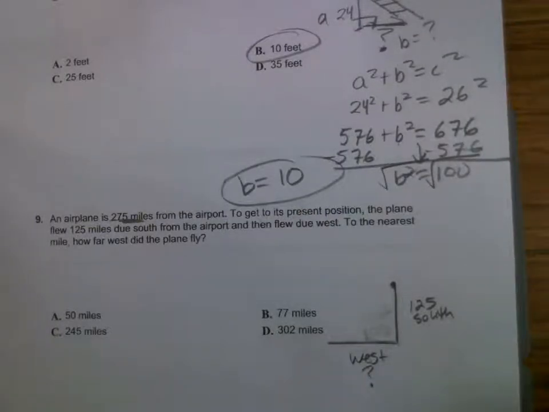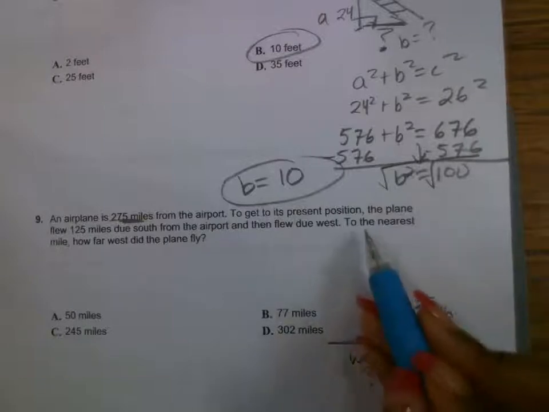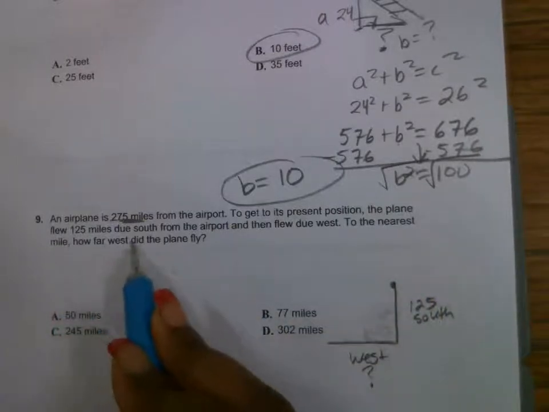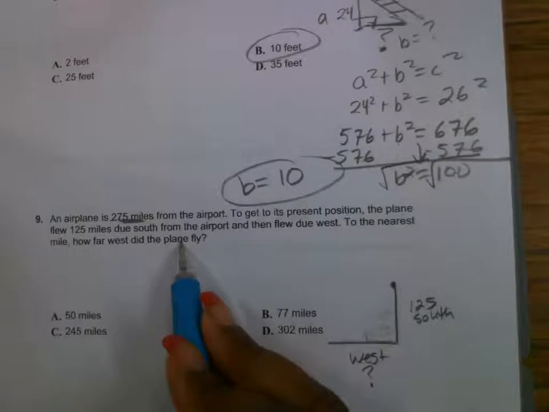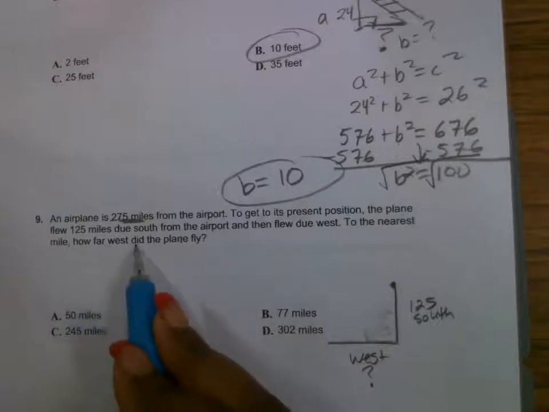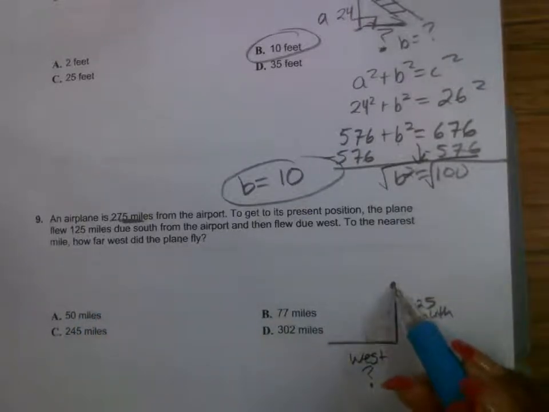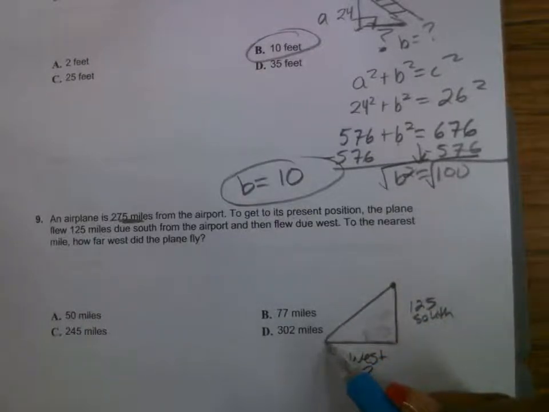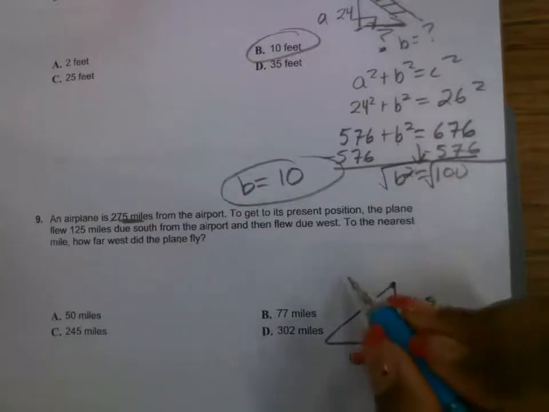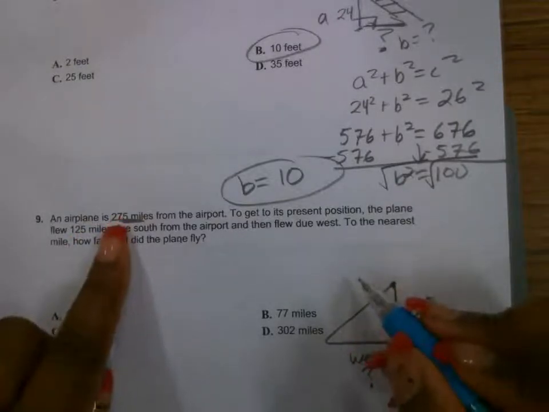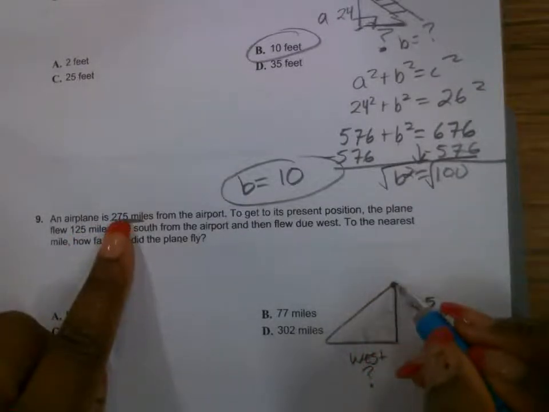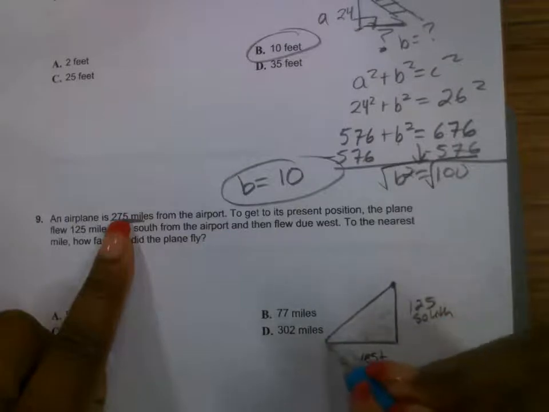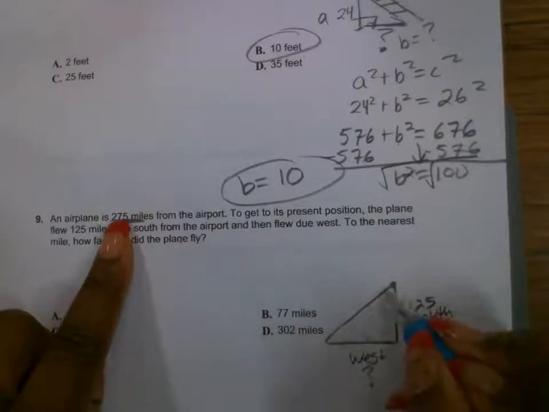All right. So now, what is it asking us for? To the nearest mile, how far did the plane, how far west did the plane fly? So we know this measurement because it tells us that this is where it is. So it tells us it's 275 miles from the airport. So this is how many miles it is from the airport. This is the direct miles from the airport.